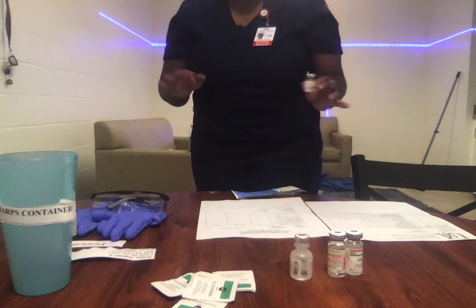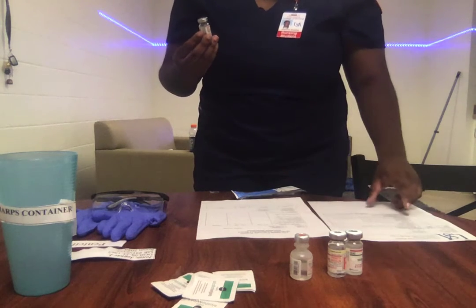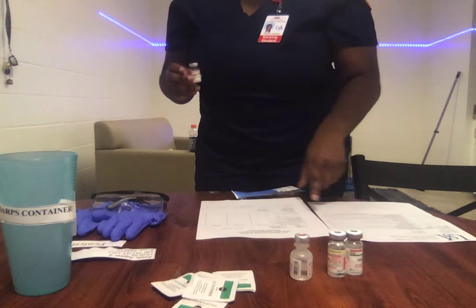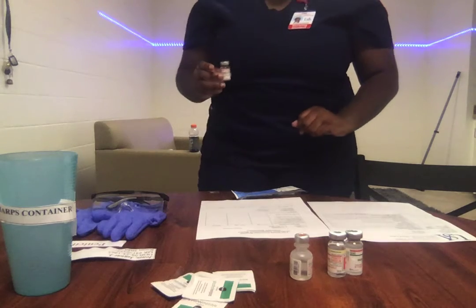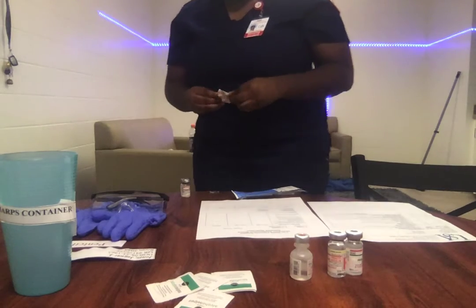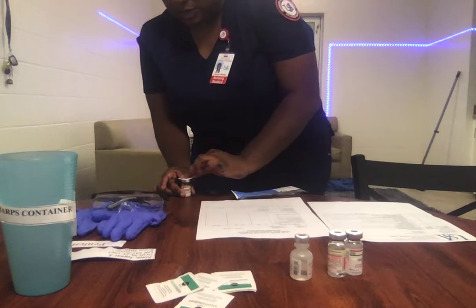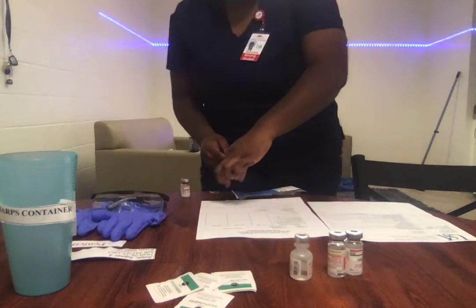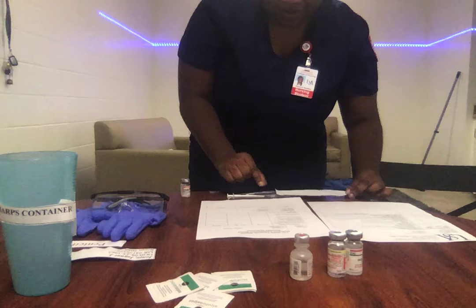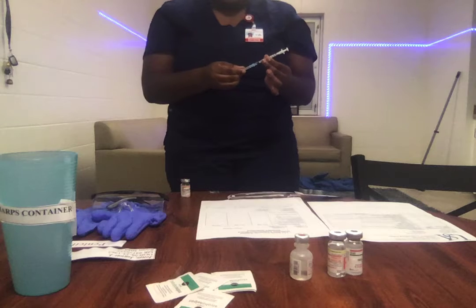But before I do anything, I'm going to just check again. So I have right patient, right medicine, heparin, the right dose, 5,000 units, right route, subcutaneous, the right time, every 12 hours, and then I'm going to take my alcohol swab and clean the vial. After I've cleaned the vial, I'm going to take my syringe. Sorry, it's already been opened, so I take my syringe out and remove the cap.